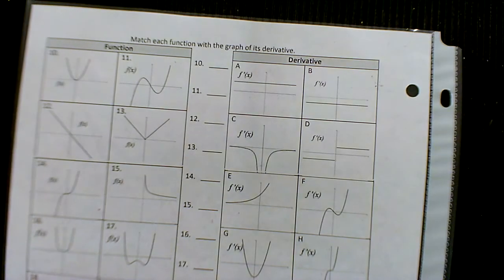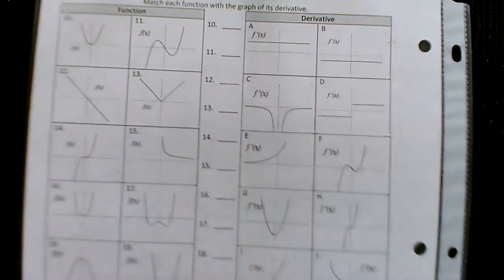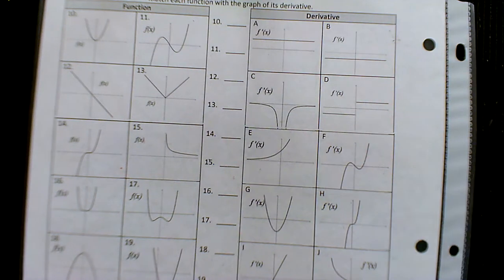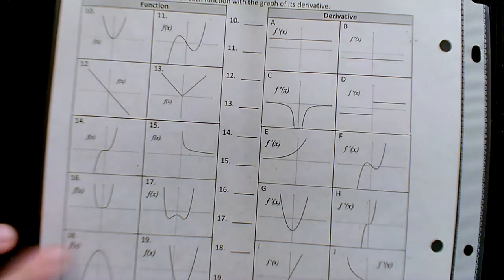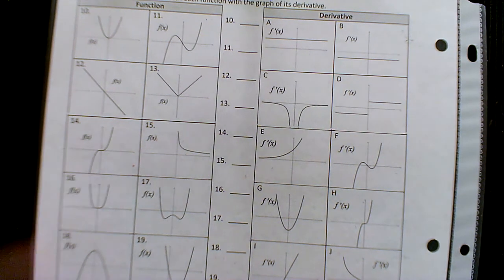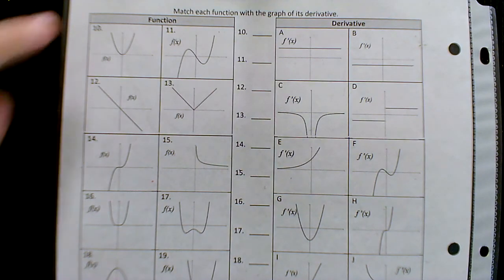Alright, we're going to flip the page and we're going to practice kind of a matching activity today. On this page we have a bunch of original functions on the left-hand side and a bunch of derivative graphs on the right-hand side. We're going to try to match which original function is paired with a derivative on the right. So let's go ahead, we'll try maybe a few of these together and then I want you to try some of them on your own and we'll see how we do.